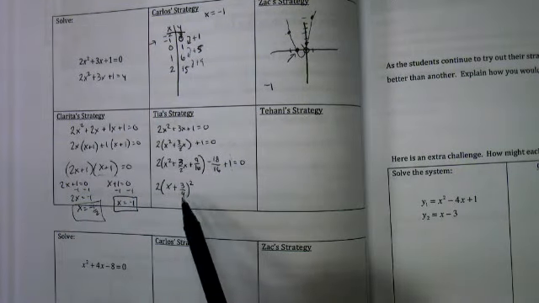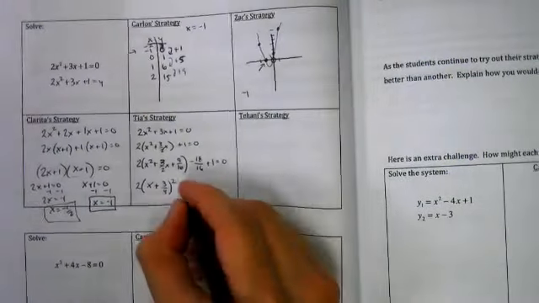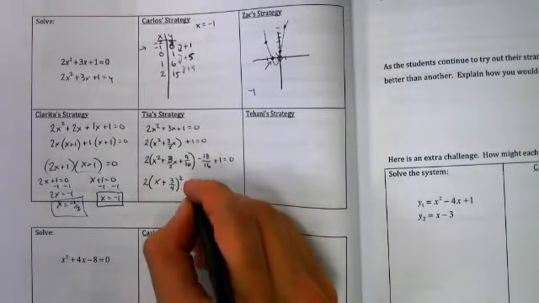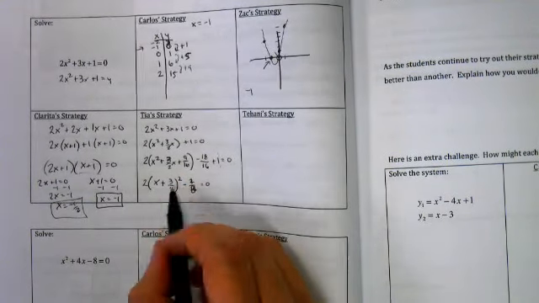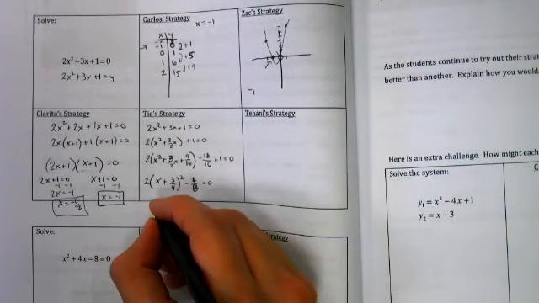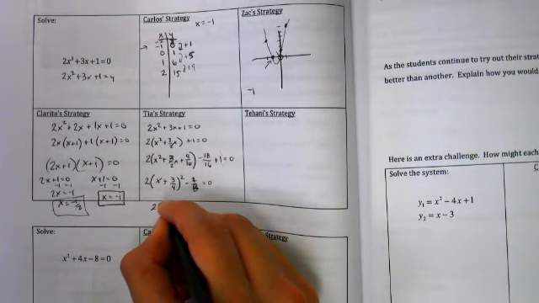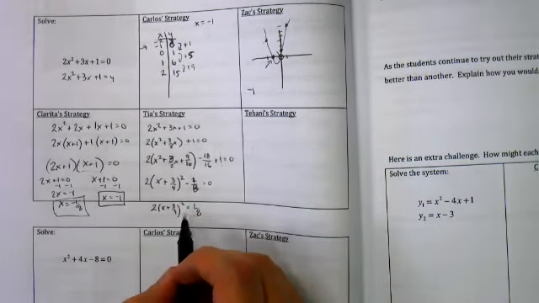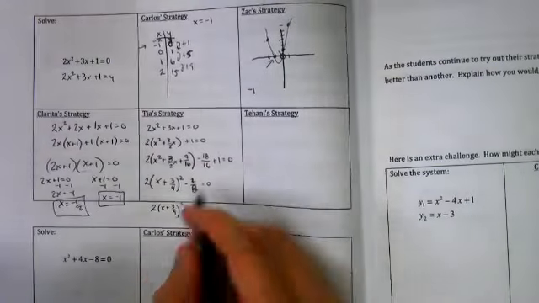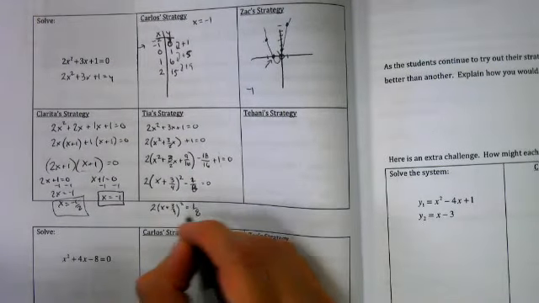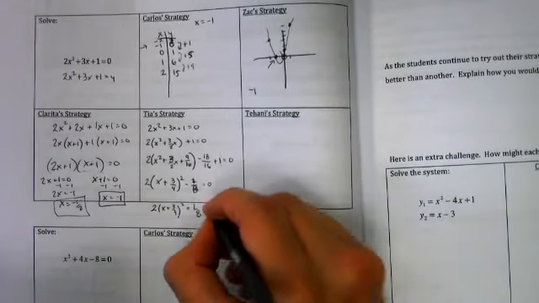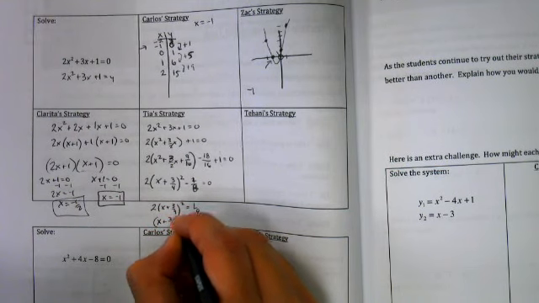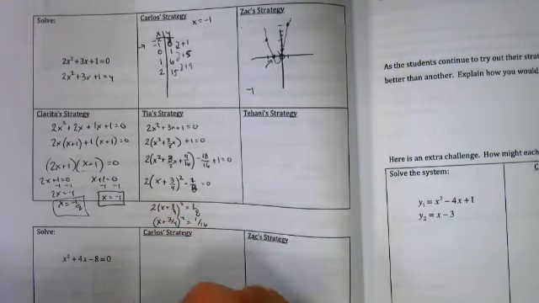So this gives us x plus 3/4 squared. And then this would be minus 2/16 equals 0. If we reduce this, this would be 1/8. We can add 1/8 to both sides. So you get 2 times x plus 3/4 squared equals 1/8. Divide both sides by 2, and that's going to give you x plus 3/4 squared equals 1/16.